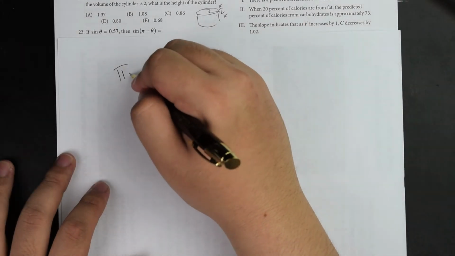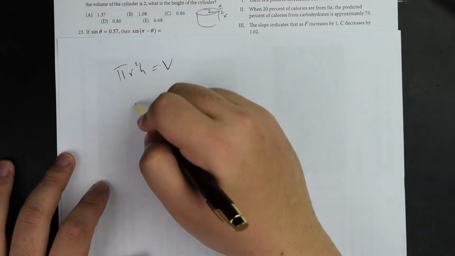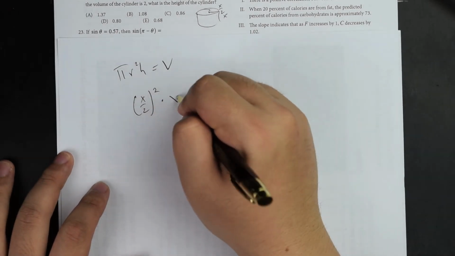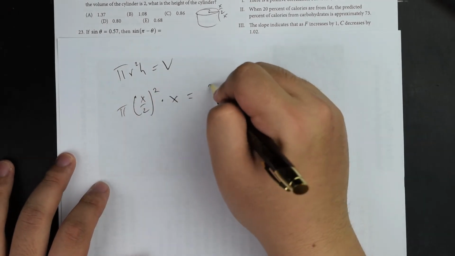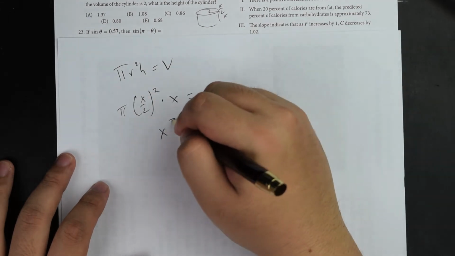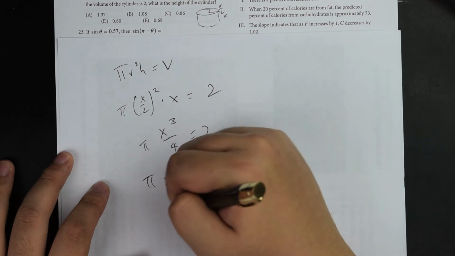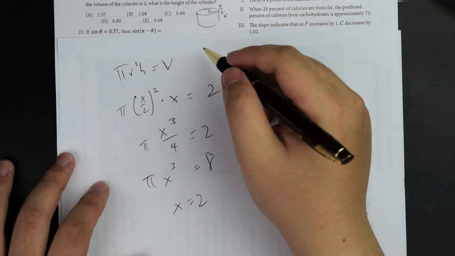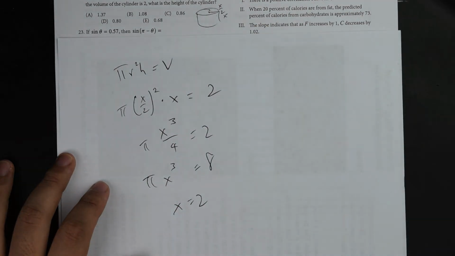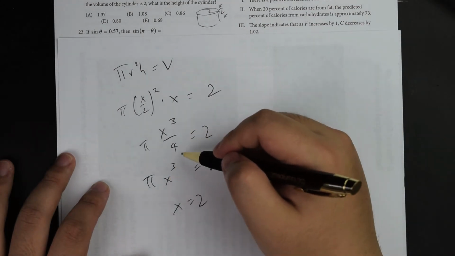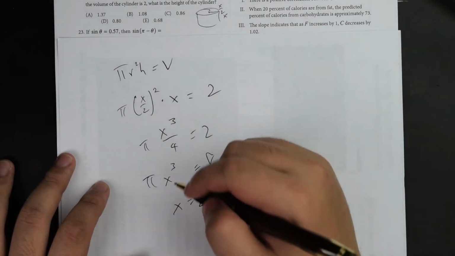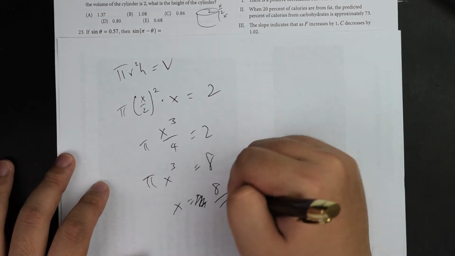The height's going to be, let me make sure, 8, oh wait, actually no, it's going to be the cube root of 8 over pi.